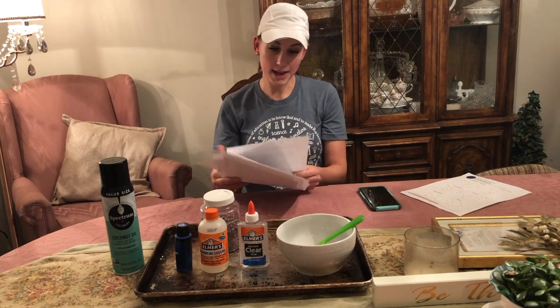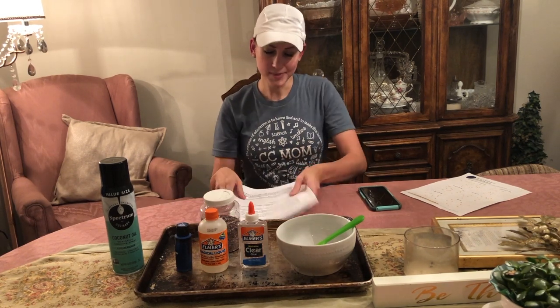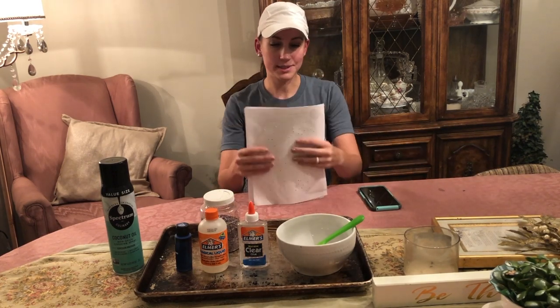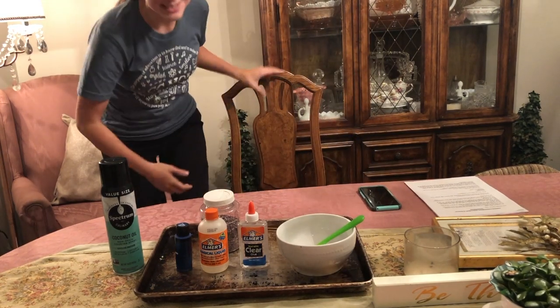In looking through different crafts and things, there were a lot geared toward little guys that were really fun, that I know with some of our older class they would have been pretty bored. So I thought it would be fun to make galaxy slime.